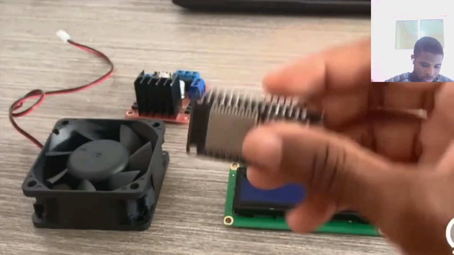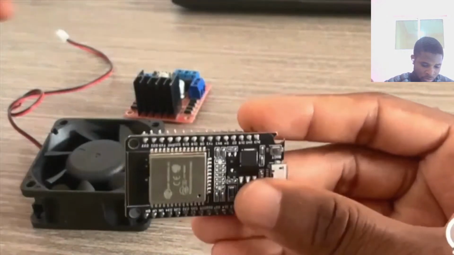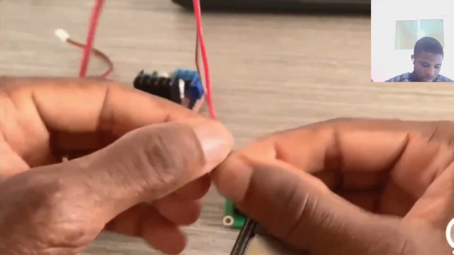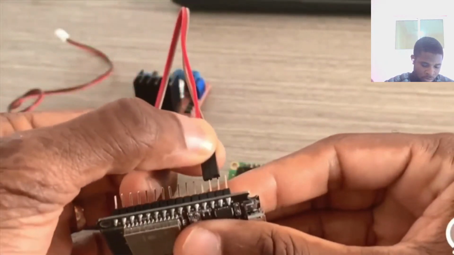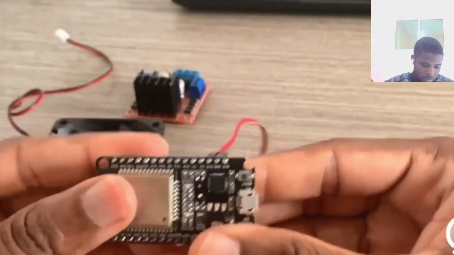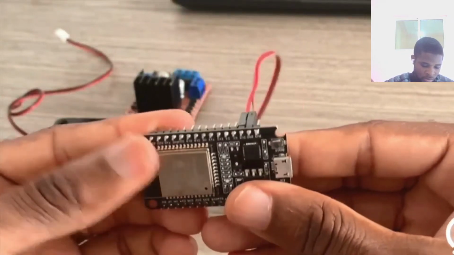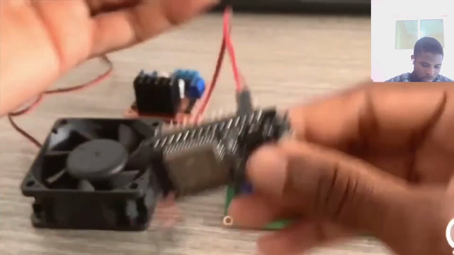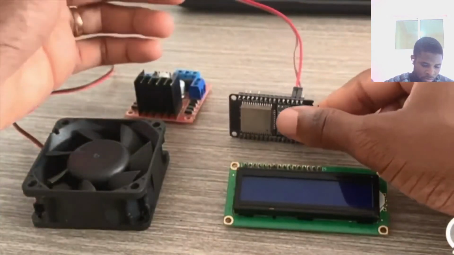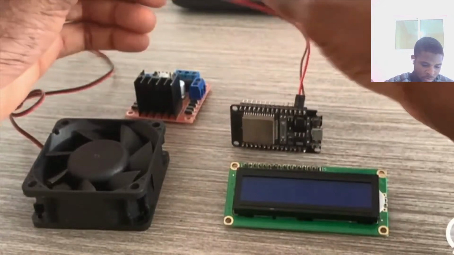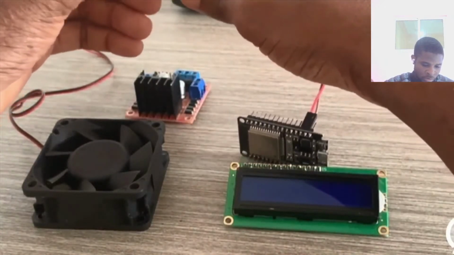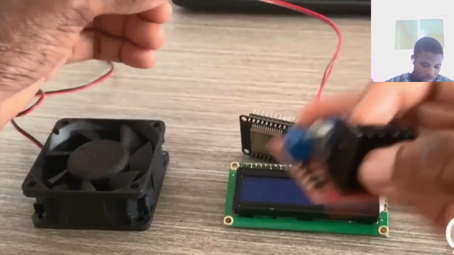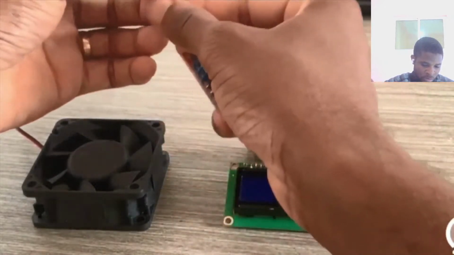The microcontroller that I'll be using today is the ESP32, and these two cables are going to pin 15 and pin 2. So pin 15 is the PWM pin.